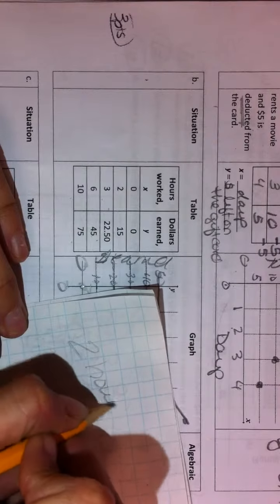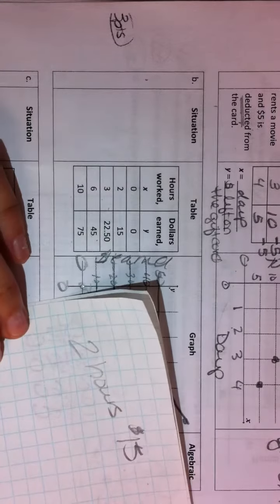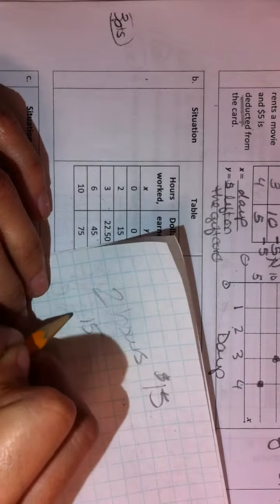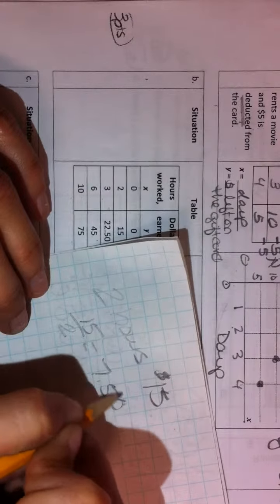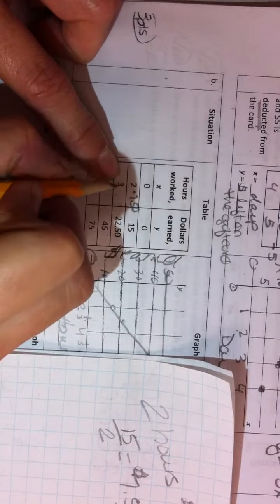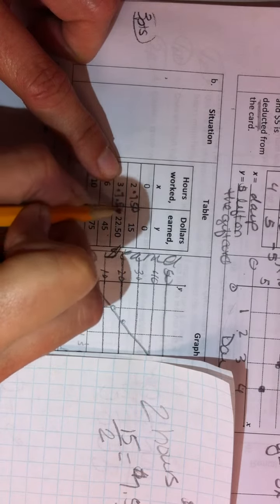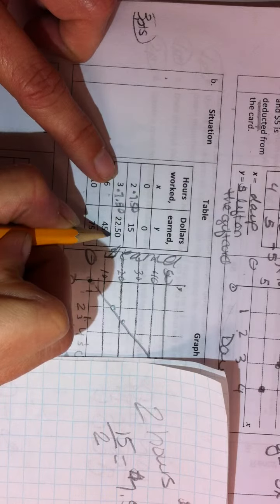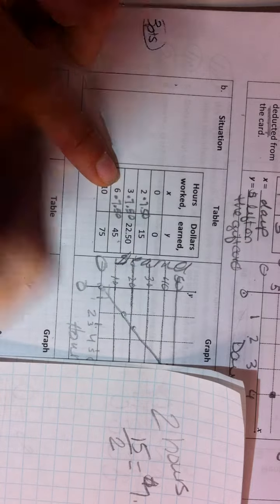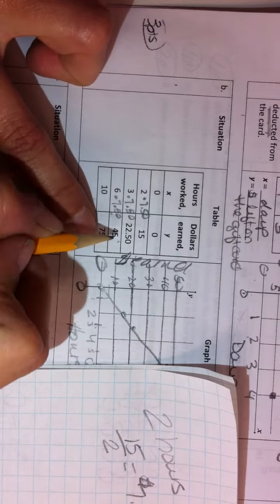Well, think about it. When you work and someone pays you for 2 hours, they pay you $15. Well, how much are you getting paid per hour? Well, 15 divided by 2 gives you $7.50. So you're being paid $7.50. Let's double check that that's right. 2 times 7.5 gives you 15. Yep. If I worked 3 hours, times that by $7.50, do I get $22.50 in your calculator? Yep. If I work 6 hours, it's $7.50 an hour. Do that in your calculator. Do I get 45? Yes.